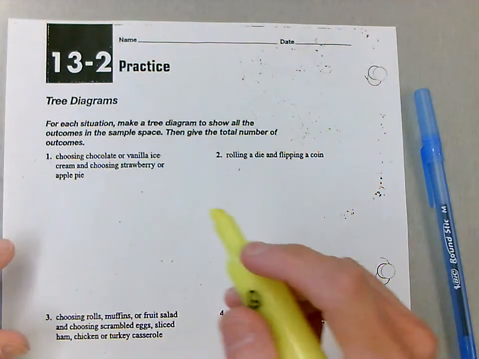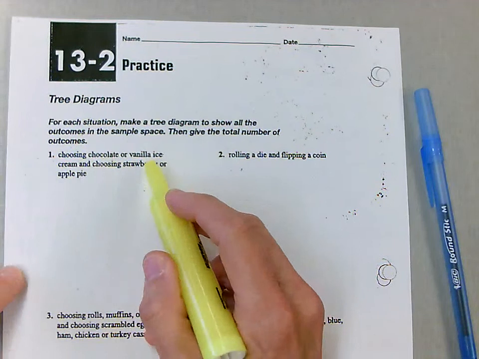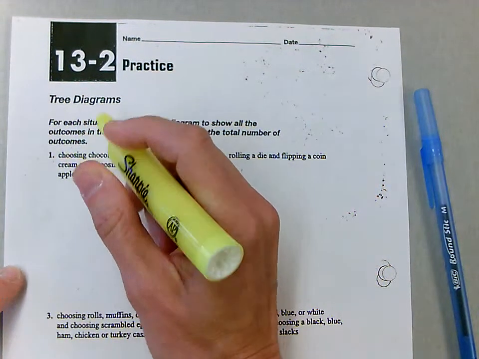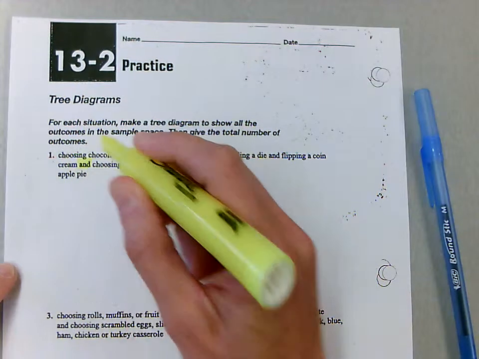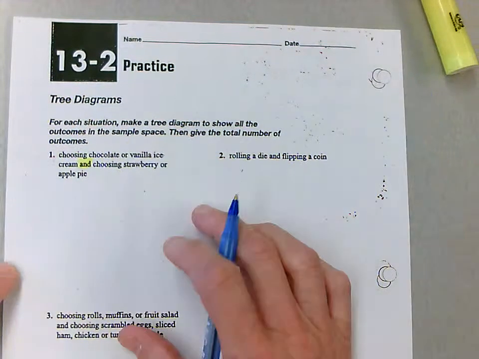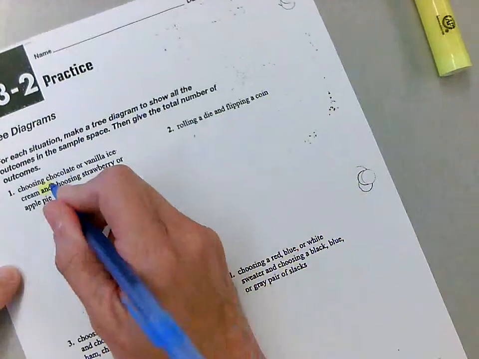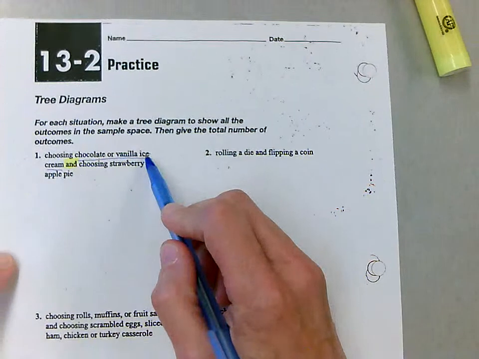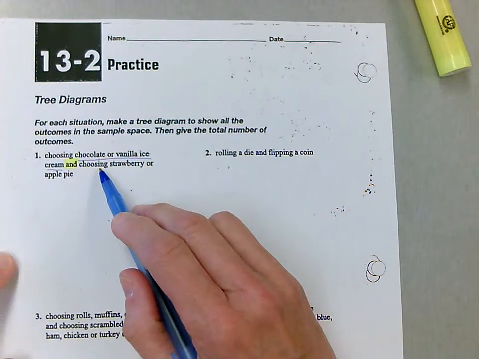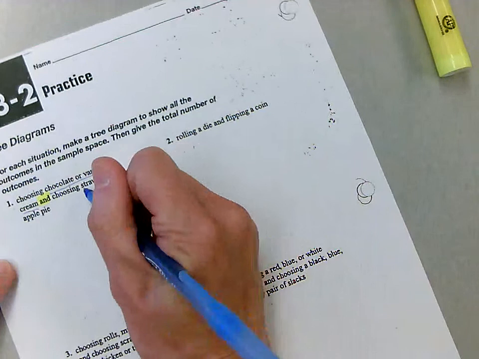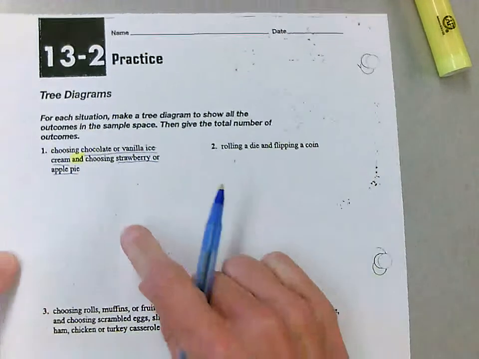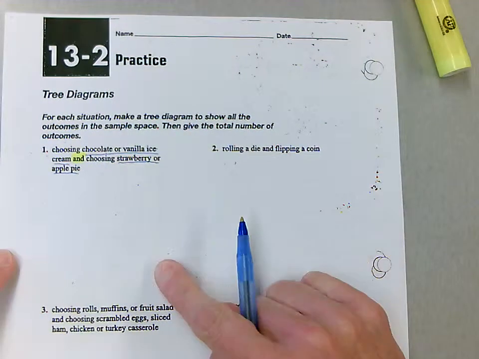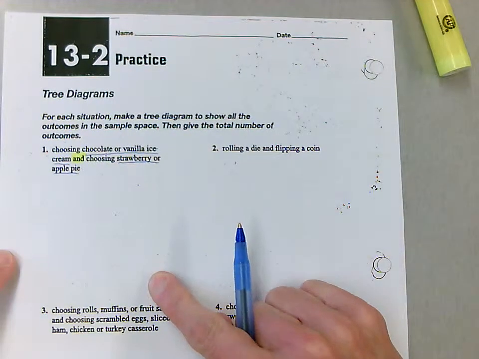So for example, in number 1, choosing chocolate or vanilla ice cream and choosing strawberry or apple pie, you're going to see the word "and." And when you see that word "and," what it does is it separates it for you. So the chocolate or vanilla ice cream is the first event. That would be the trunk of your tree. And then after that, choosing strawberry or apple pie, these are the branches that come out. And then once those branches come out, you'll be able to see how many outcomes there are and count those.